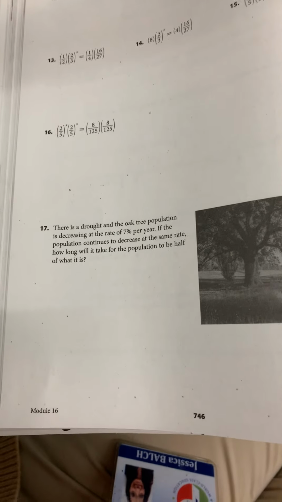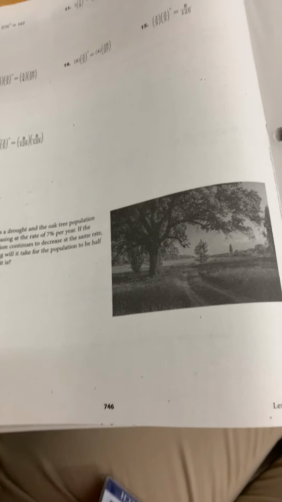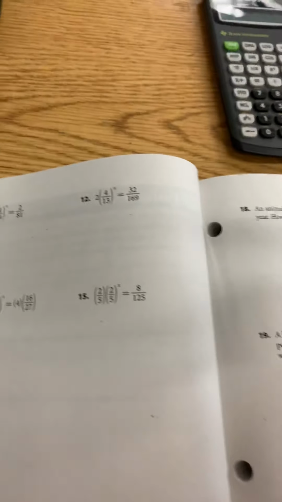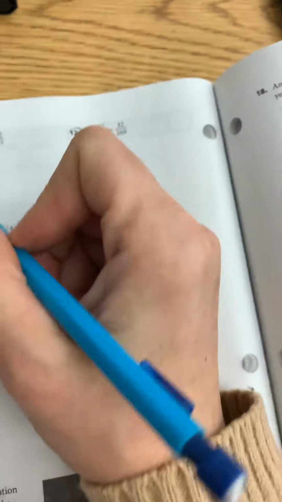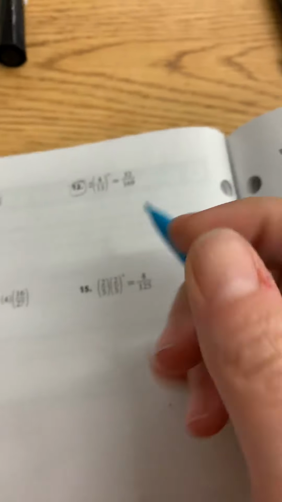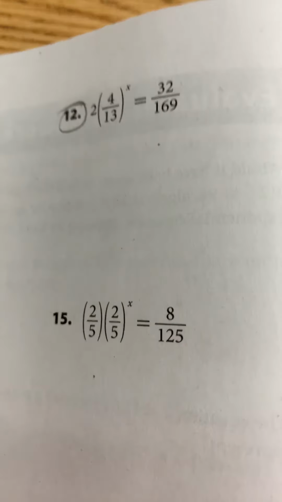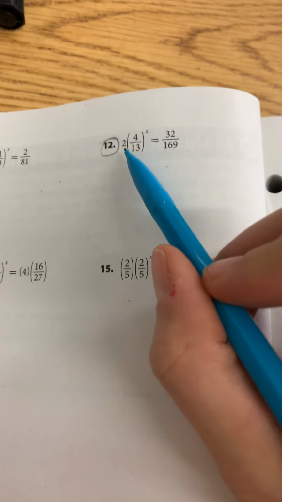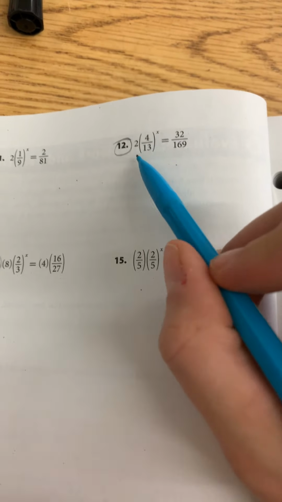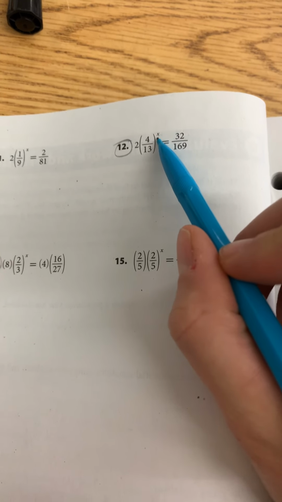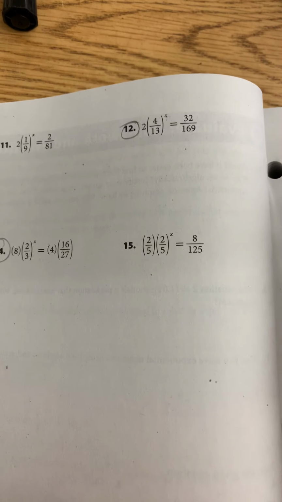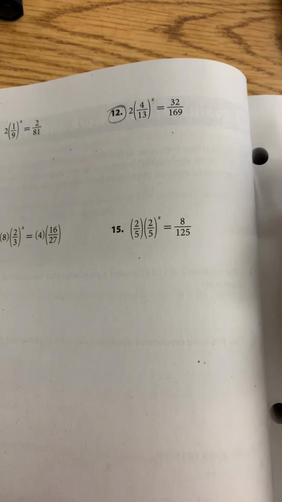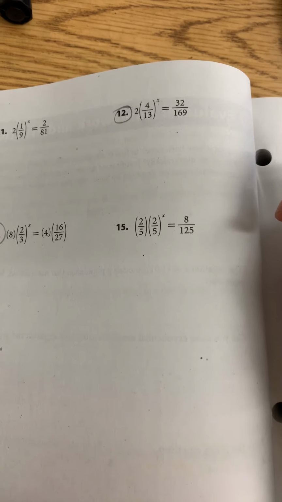Today I'm doing some examples from Module 16, Lesson 1. I'm on page 746, and I'm going to do problems 12, 14, and 16. All right, so we've got some fractions, and we've got to get rid of these extraneous numbers out here so that we can try and solve for the variable exponent here. So you want to try to keep your numbers as simple as possible.